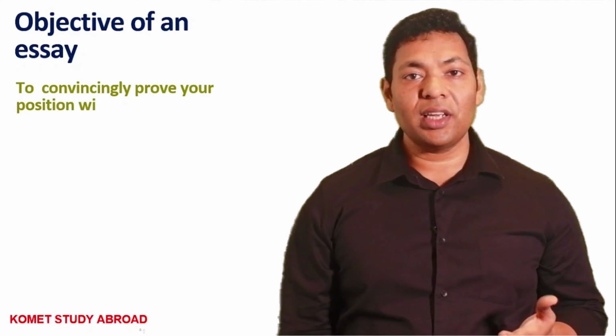So before understanding how we actually make a paragraph, we need to understand the objective of writing an entire essay. Now what is the objective of writing an essay? Why do we write an essay? The objective of writing an essay is to convincingly prove your position with sufficient arguments, reasoning and examples.